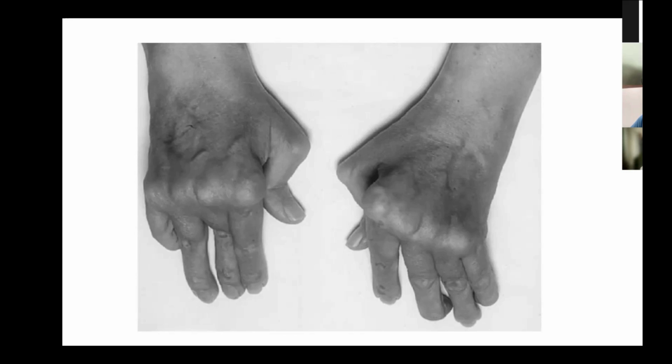Anyway, do you know the pathology why the patient has this? It's usually muscle tendon imbalance of the thumb with associated degenerative changes in the joints, potential subluxation of the tendons as well, or attrition of the tendons. Okay.